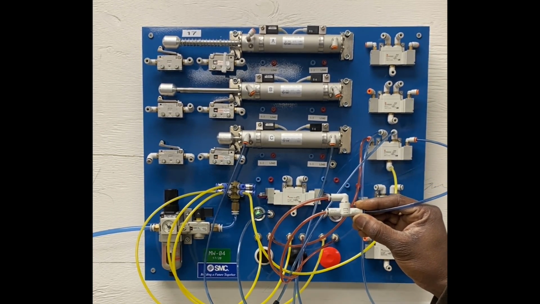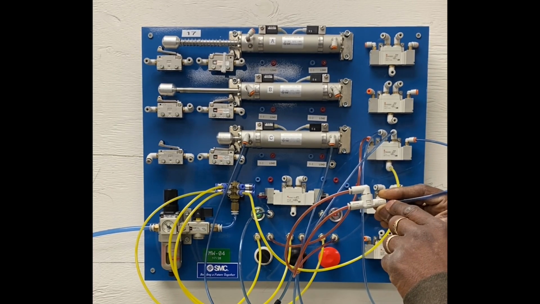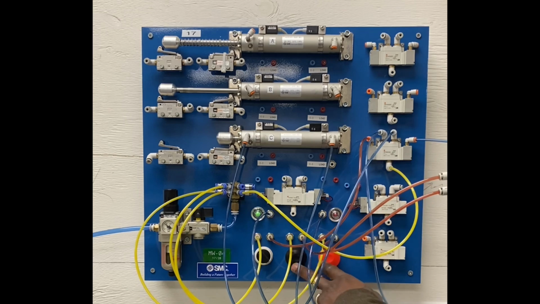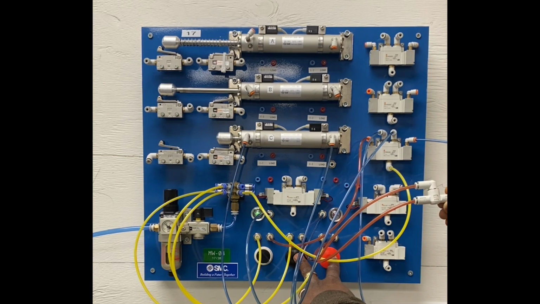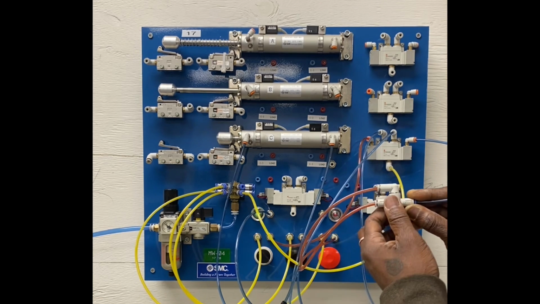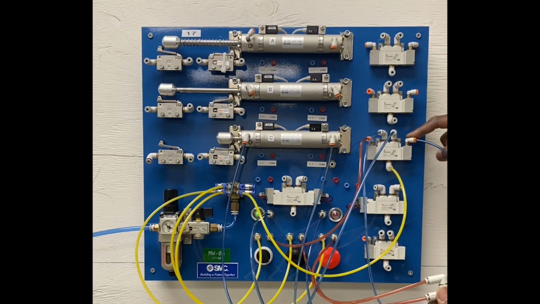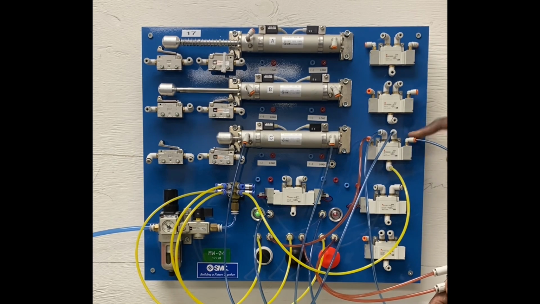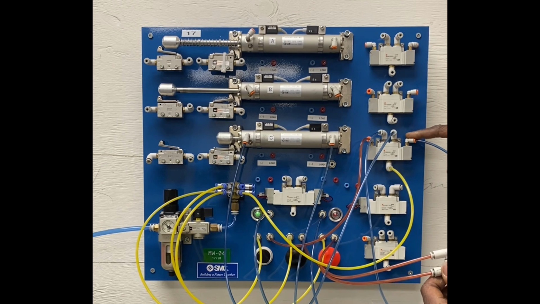This shuttle valve works by either input provides an output. So the inputs in this case are the 2 push buttons. So if either push button is depressed, we get an output from this valve to signal our pilot signal in our 5-2 directional control valve.